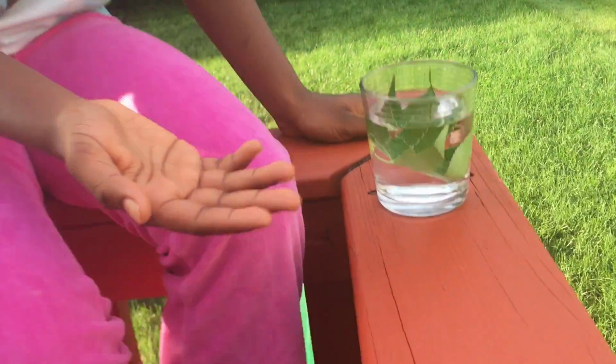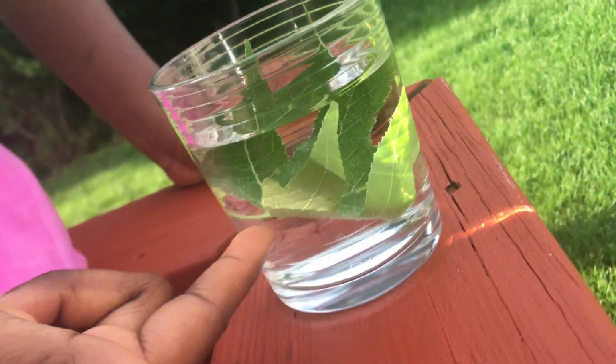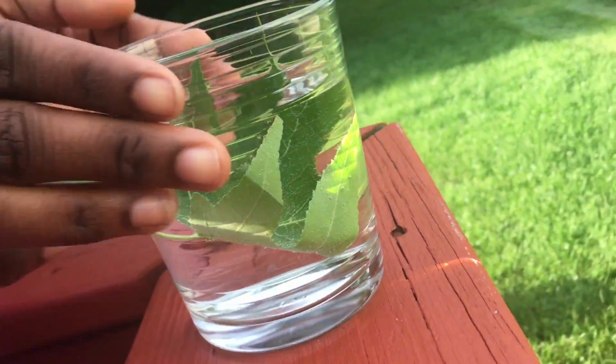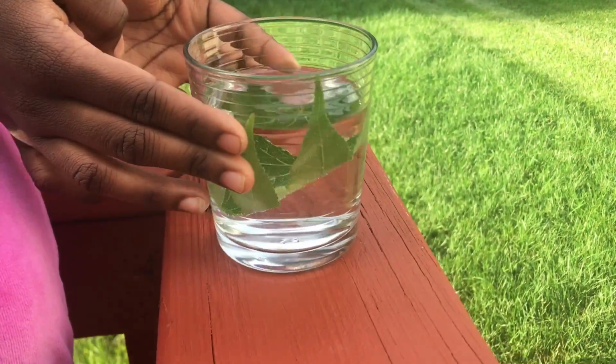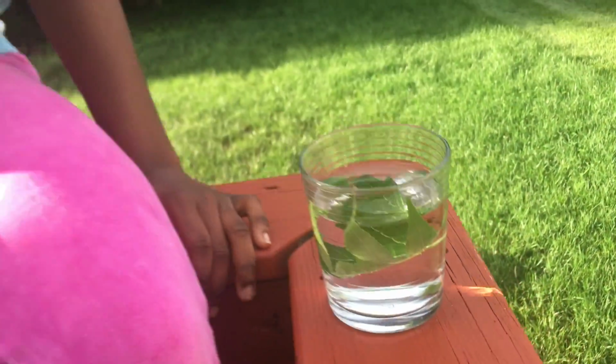Come closer. As you can see, the leaf has created oxygen by building bubbles on the leaf. All around, there are bubbles, which is 21% of the air we breathe. So this oxygen made by plants is the same one we inhale? Yes, plants are essential for living and for the environment.